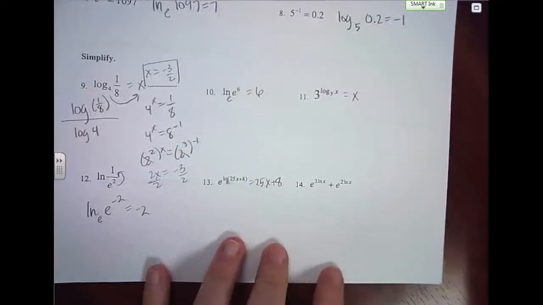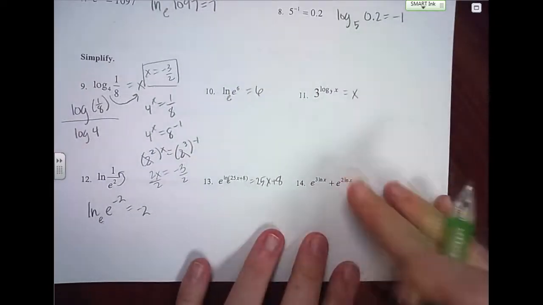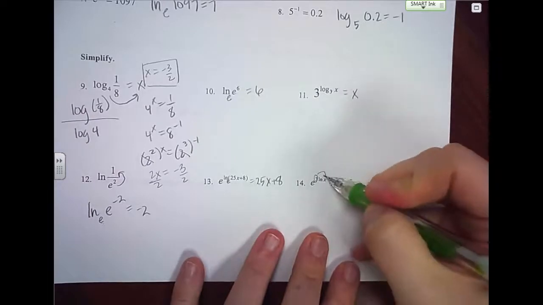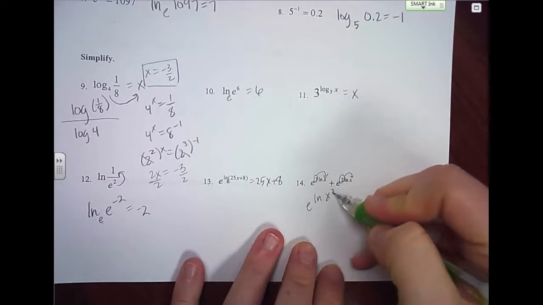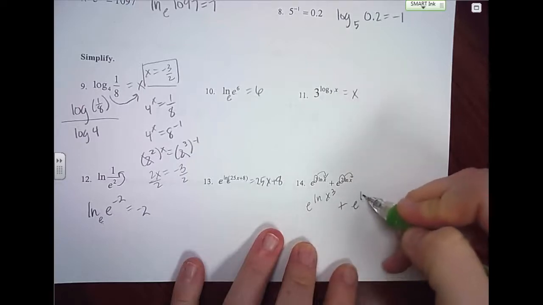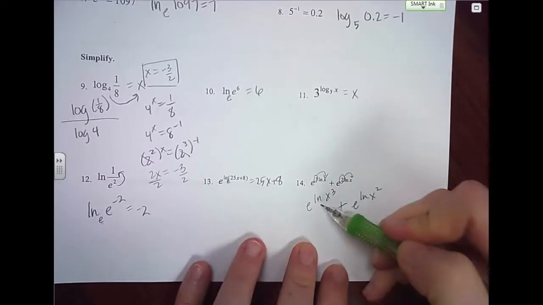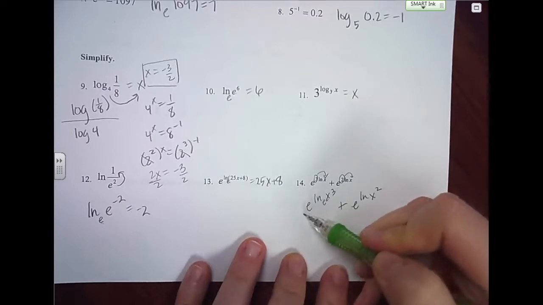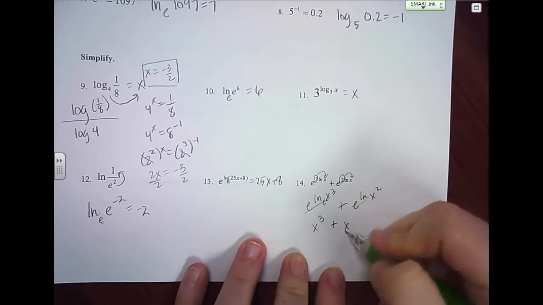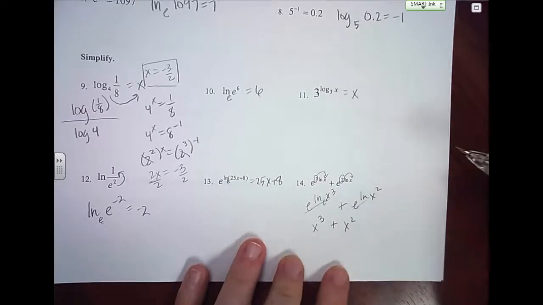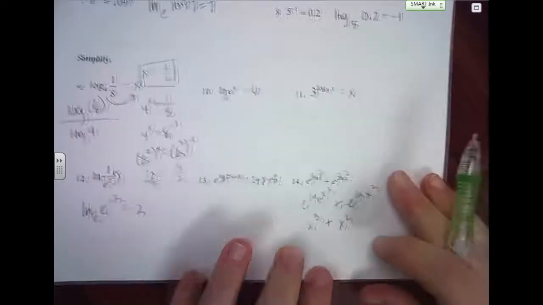And number 14, if we look at it separately here, if I bring the 3 up and I bring the 2 up, now I have e to the natural log x cubed plus e to the natural log x squared. The base is e here, so this whole thing equals x cubed. This whole thing equals x squared. And I can't add those together, so I'm just going to leave it like that.